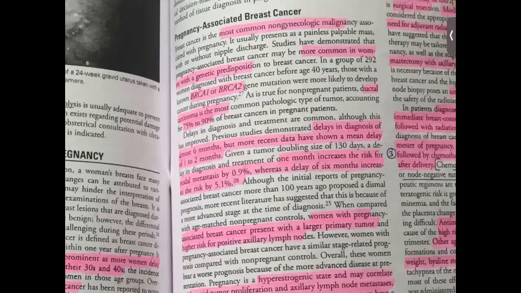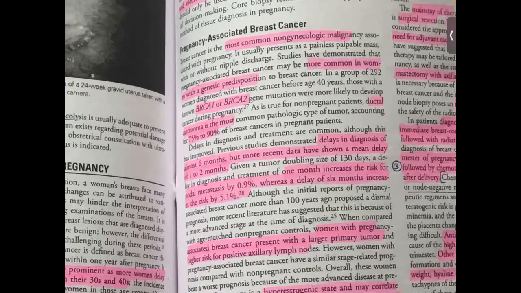So the most common non-gynecological malignancy in pregnancy is breast cancer. It is more common in women with genetic predisposition. Usually in breast cancer, the most common is sporadic, but in the case of pregnancy, it is more commonly BRCA1 and BRCA2.